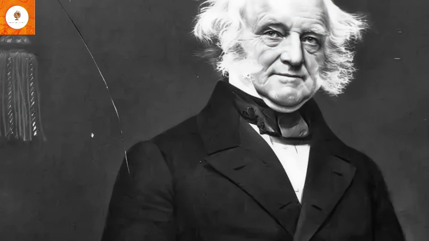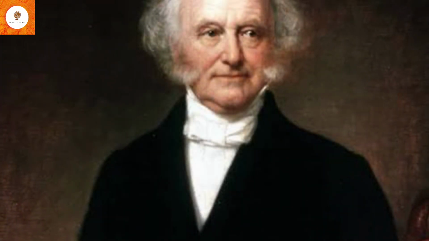11. Martin Van Buren, 1837 to 1841. The president who couldn't stop the panic. Martin Van Buren entered the presidency following the dynamic Andrew Jackson, inheriting both the popularity and the problems of his predecessor. What he didn't inherit, however, was stability.